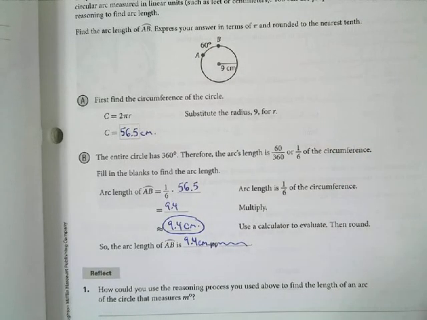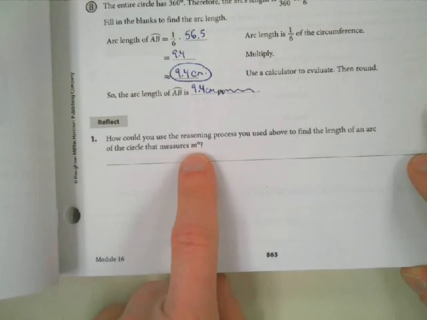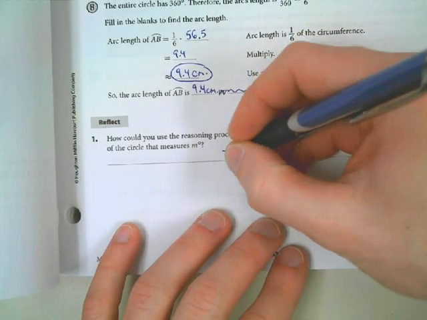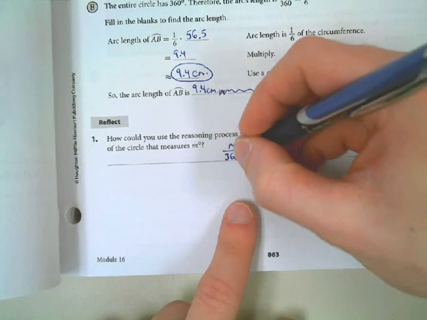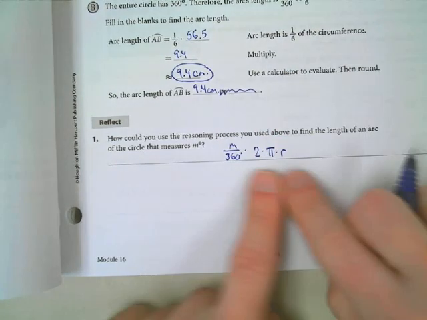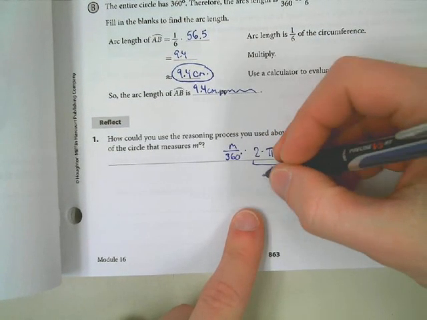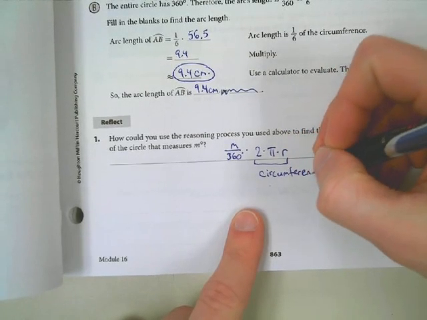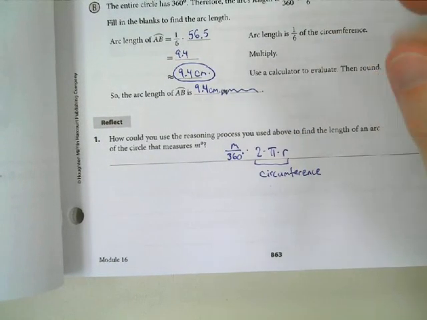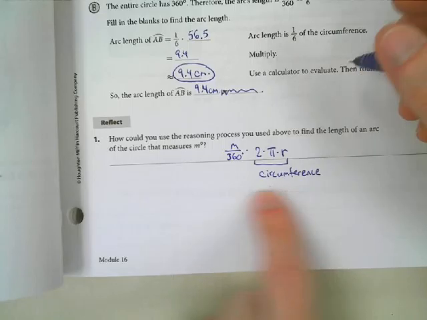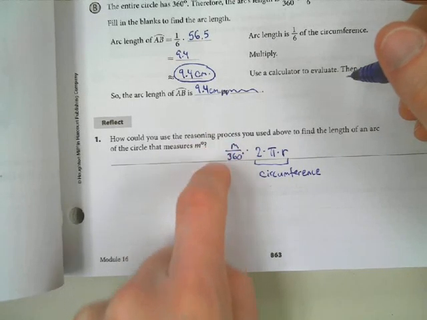And here for number 1, if I wanted to find an m degree arc, it would be m over 360, whatever that arc measure is, times 2 times pi times the radius. That's the circumference piece. We're finding a generic formula, rather than doing what we did back up there. So we take the circumference and multiply by whatever fraction of the circumference the arc is.